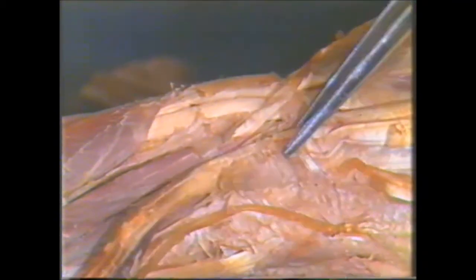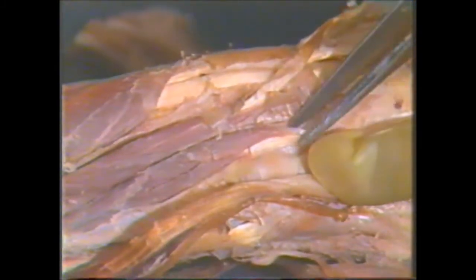This is the fourth compartment. It's the widest and transmits the tendons of the extensor digitorum and extensor indicis, in addition to the termination of the posterior interosseous nerve and the anterior interosseous artery after emerging on the back of the forearm.